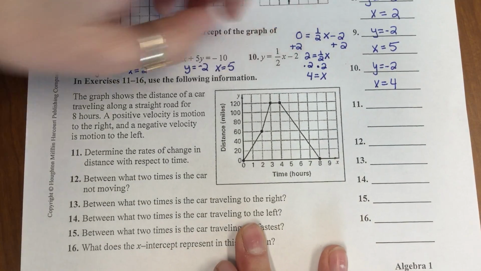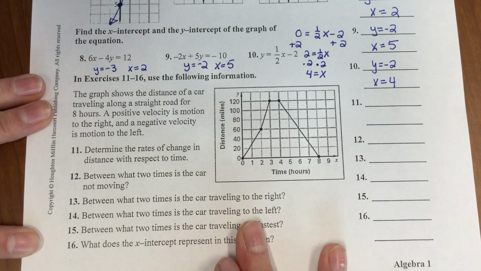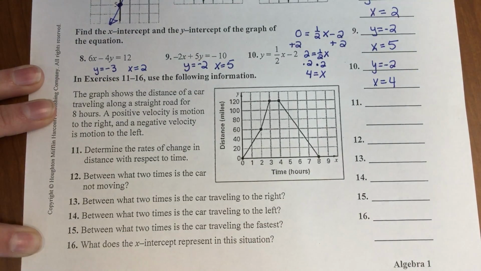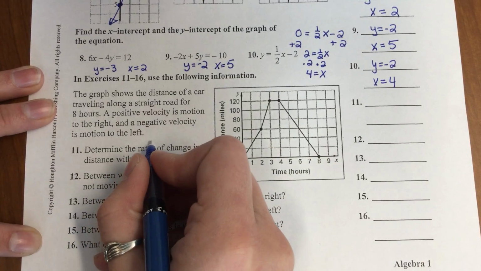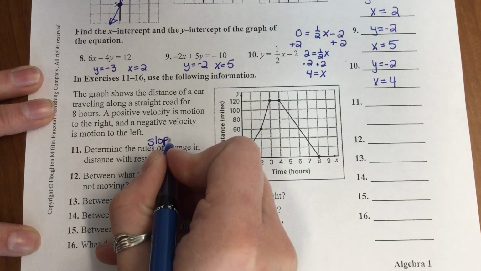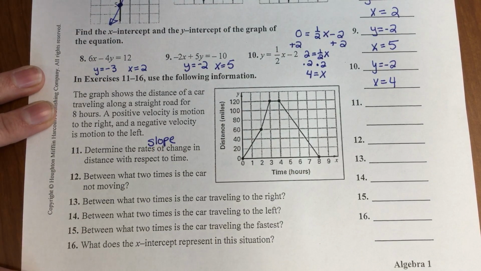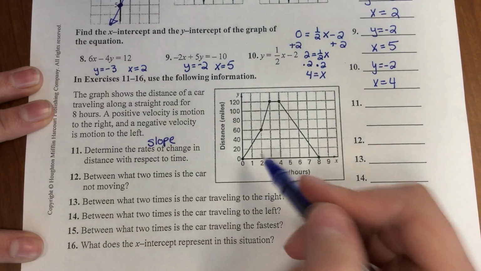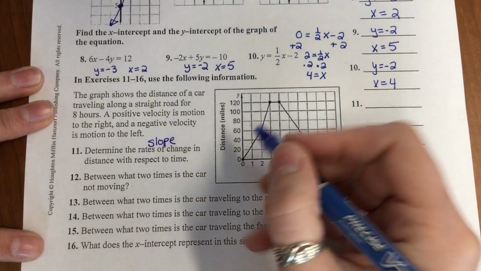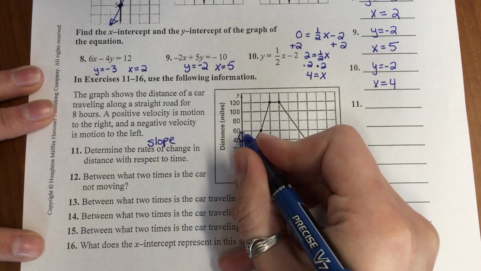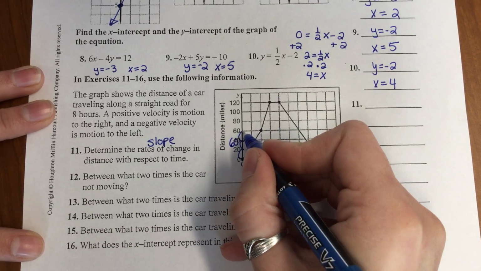Okay, the graph shows the distance of a car traveling along a straight road for 8 hours. A positive velocity is motion to the right, a negative velocity is motion to the left. Determine rates of change. Rates of change is just slope. In distance with respect to time just means with the 4 different lines. Okay, so 20, 40, 60 over 1, 2.